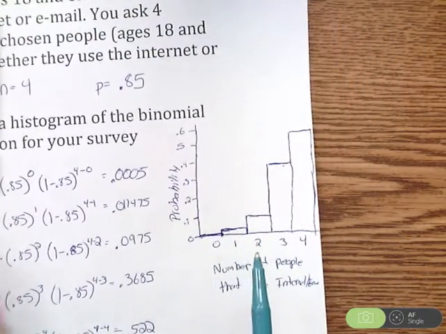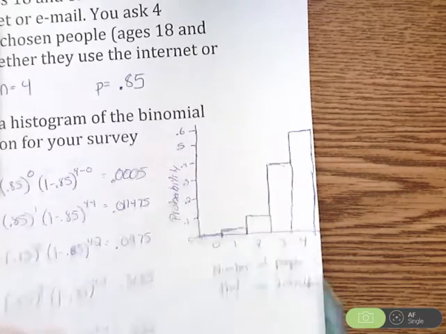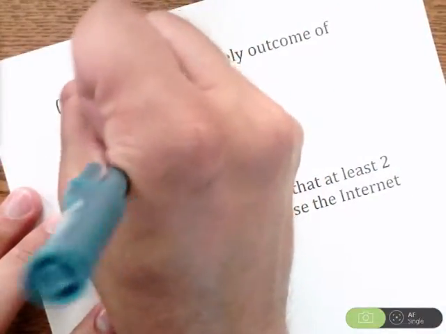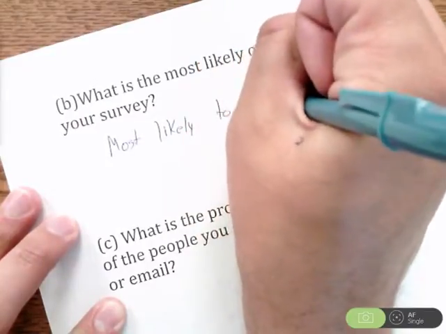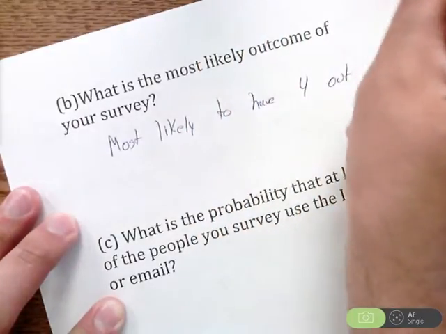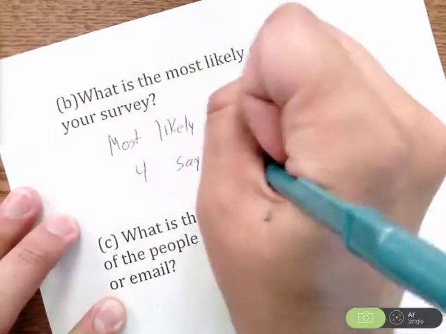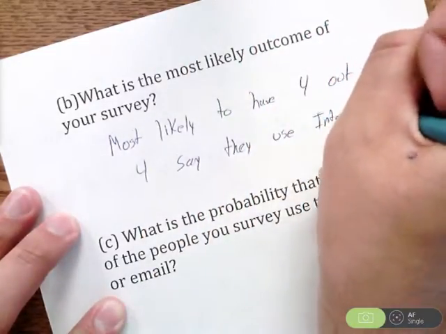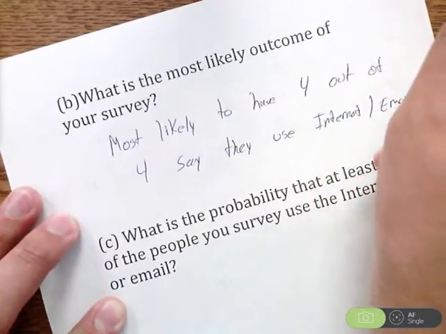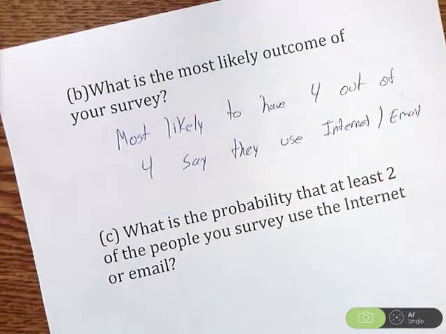Two questions to follow up from this. The first one, what is the most likely outcome of your survey? Well, you could just look at the histogram. Which bar is biggest is the most likely to happen. So it looks like the most likely outcome is this 4 here. So we're most likely to have 4 out of 4 say they use internet or email. So 4 out of 4 will likely say that.